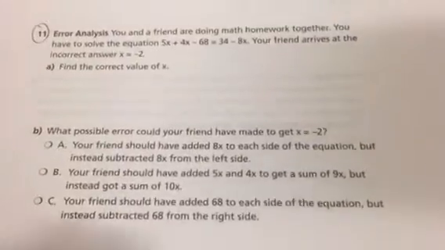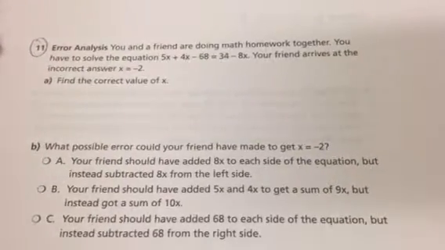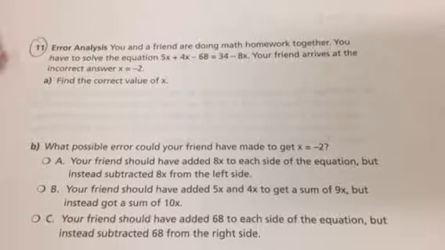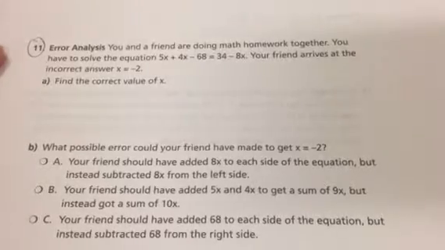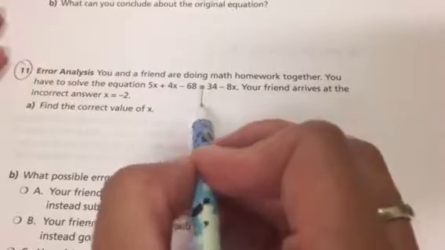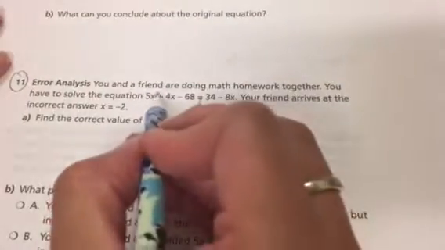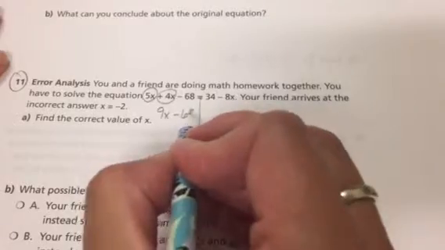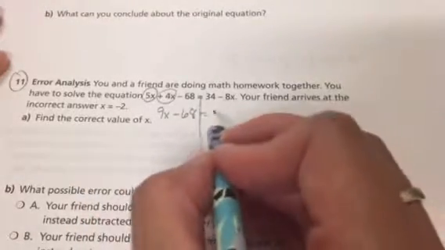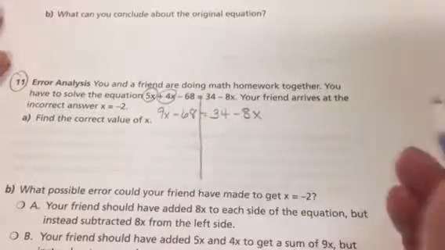Now we're going to flip and go to number 11. There's part A and B for that. You and a friend are doing math homework together. You have to solve the equation 5x plus 4x minus 68 equals 34 minus 8x. Your friend says that an incorrect answer is x equals -2. Let's find the correct value. Well, if I did that correctly, I see that on this side of the equation there's x's that I can combine. So I would get 9x's minus 68. And on this side there's nothing to combine, so I'm going to just bring that down.